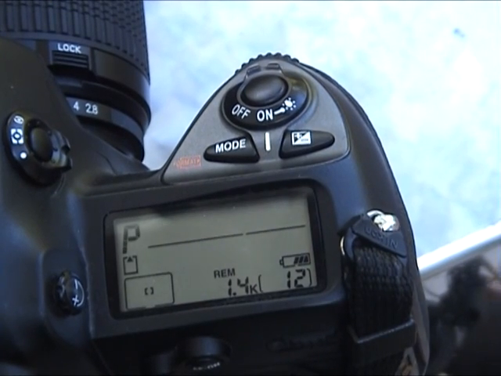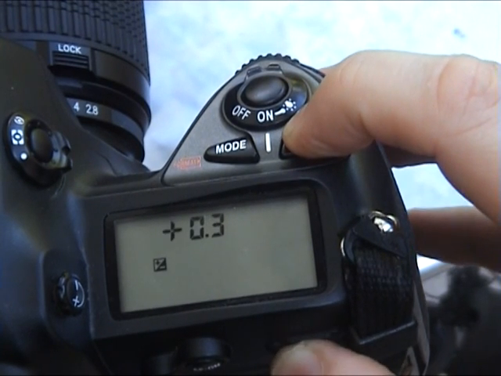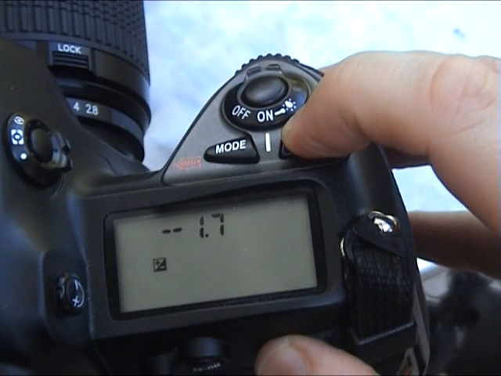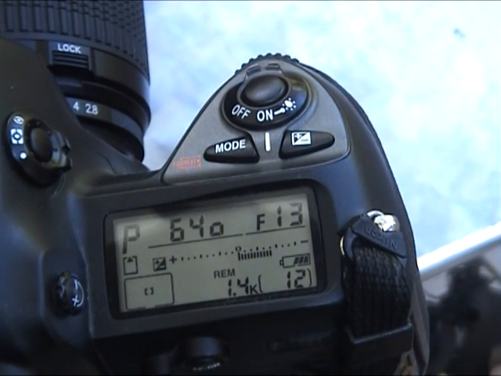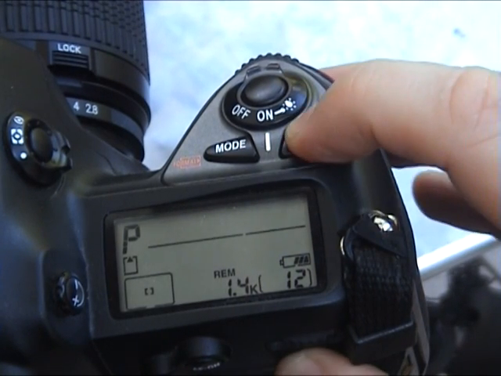What I'm doing now is dialing in some exposure compensation to tell the camera to make it darker. In P mode I don't care whether it is changing the aperture or the shutter speed to do this, but that is what it is doing. It might even be doing both. I've dialed in negative 1.7 stops of exposure compensation.